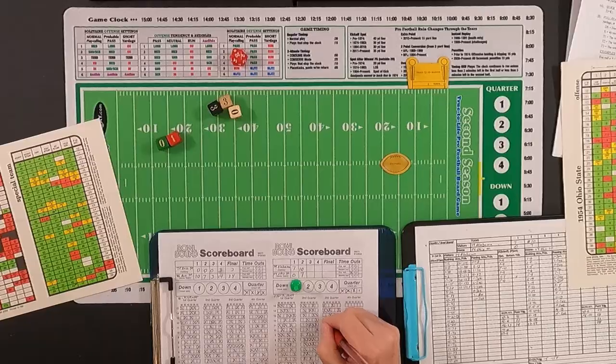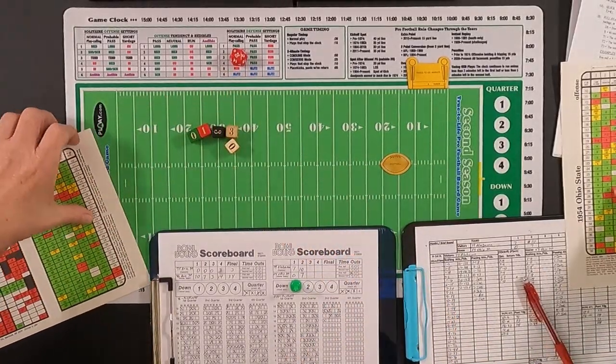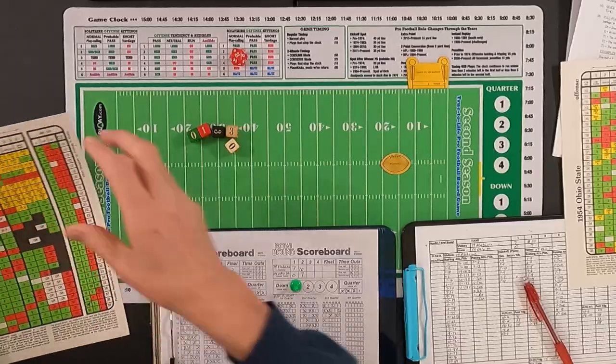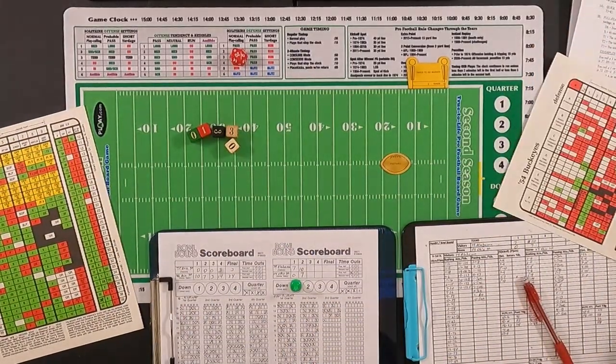Man, everything just goes against Ohio State. It seems like they get a turnover and they turn it right back over during a sack. Okay.